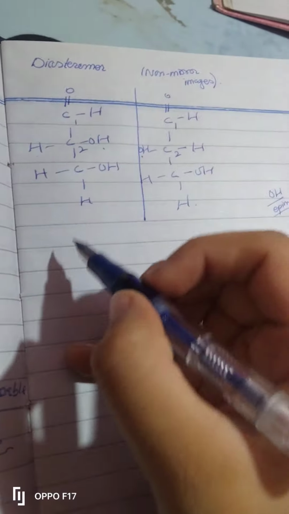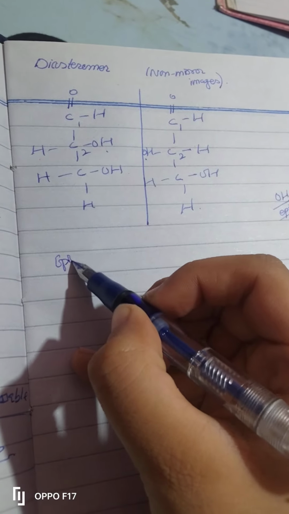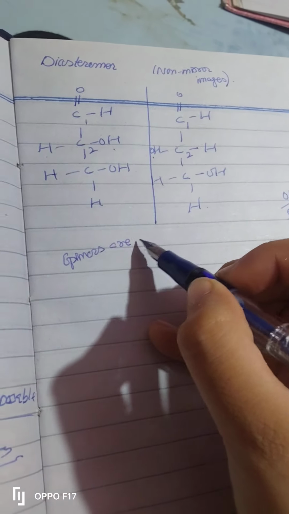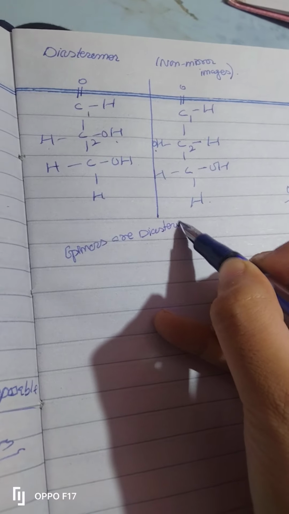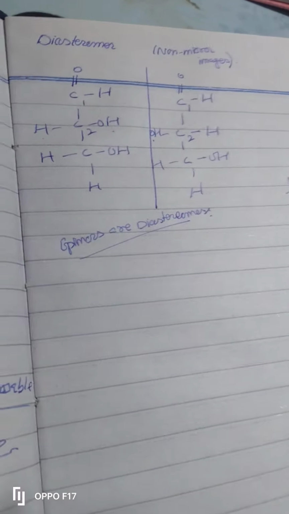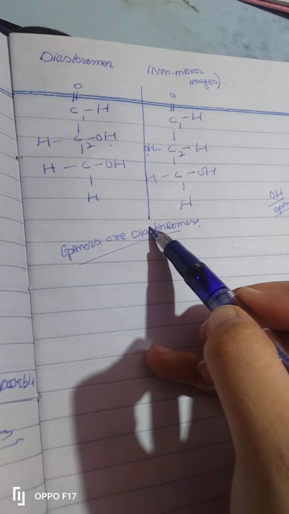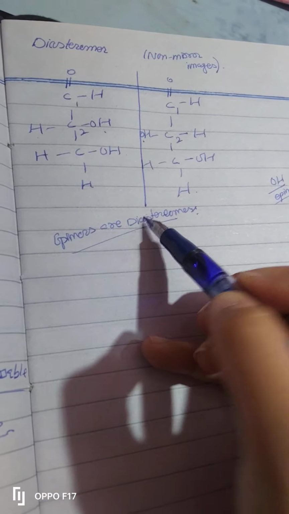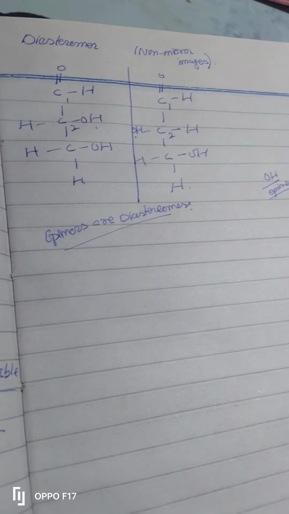So basically epimers are diastereomers. In diastereomers there can be any other group of atoms, but in epimers we just focus on OH.